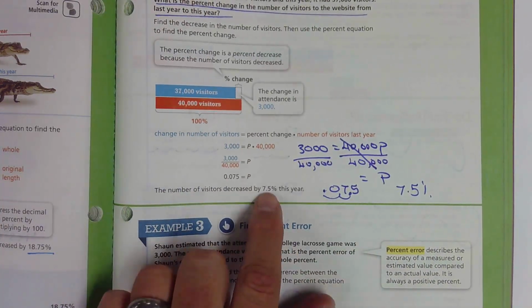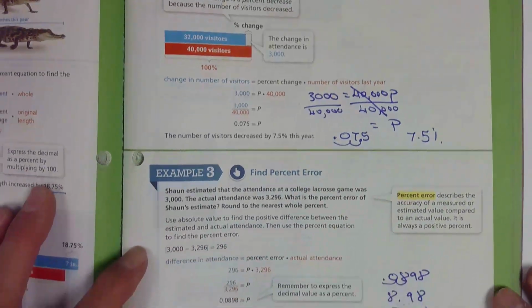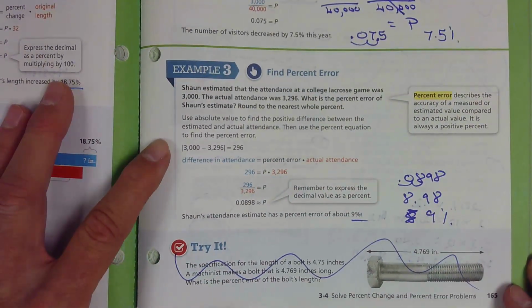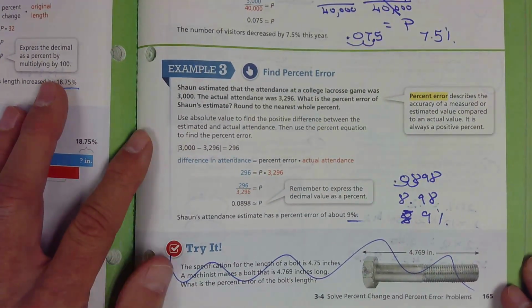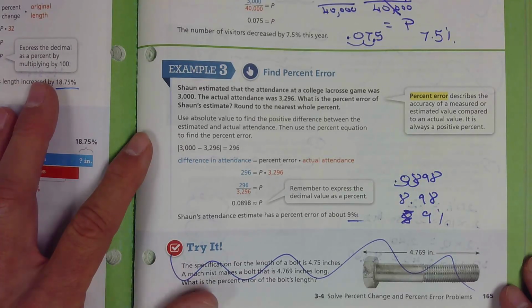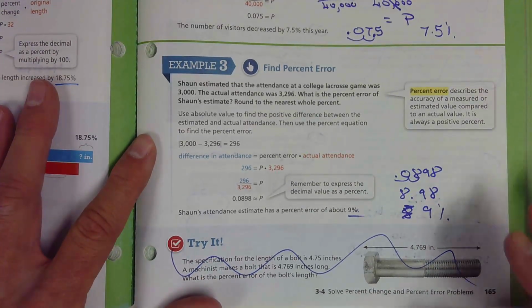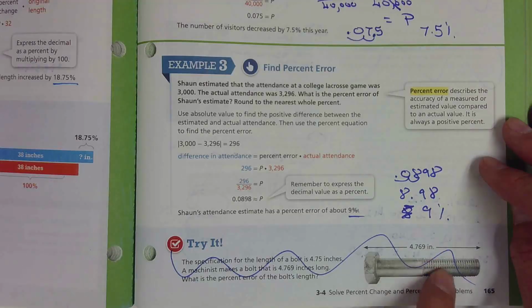All right, example 3, find the percent error. Gosh, I'll just let you guys look at that one. Scratch out the Triad. I'm not so worried about that.